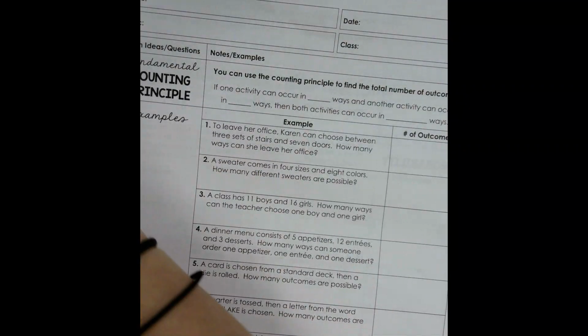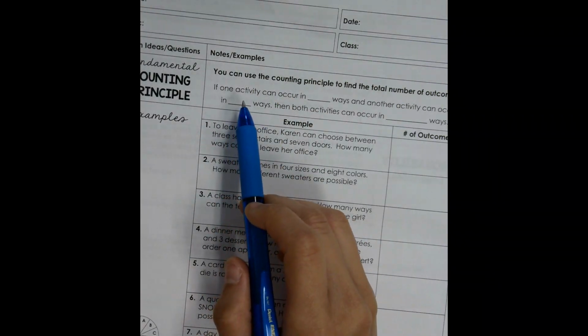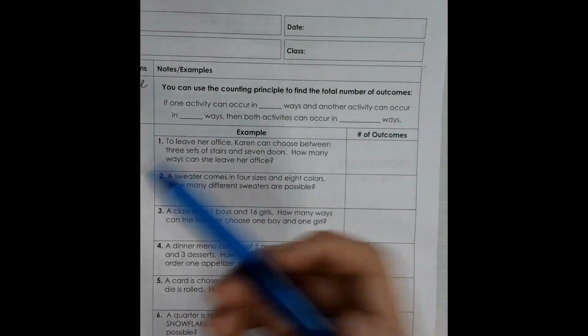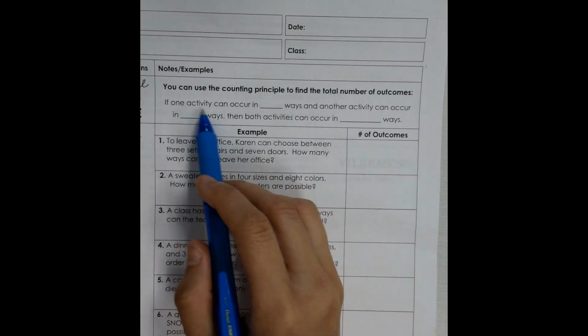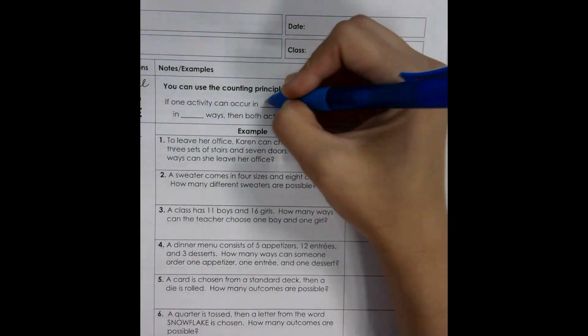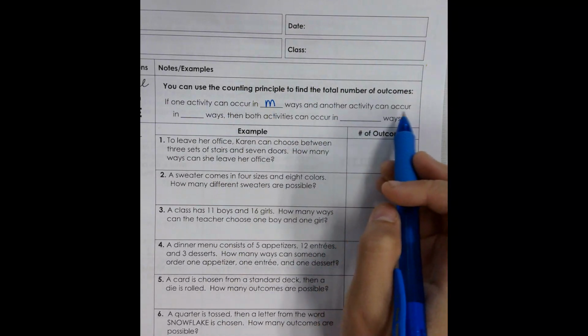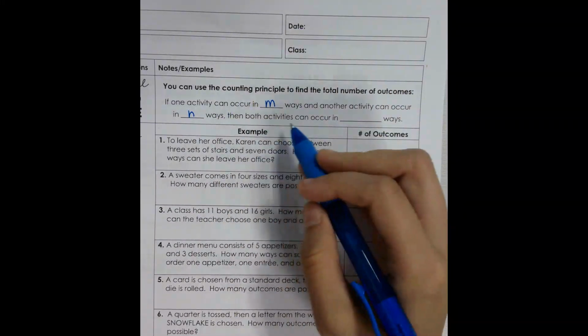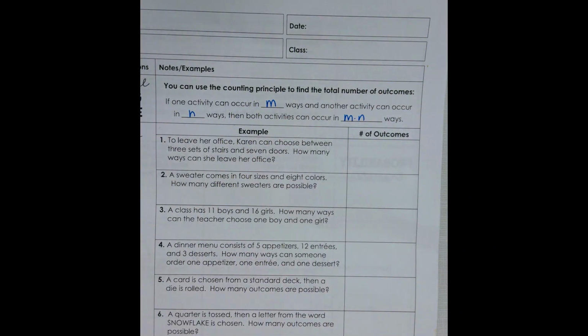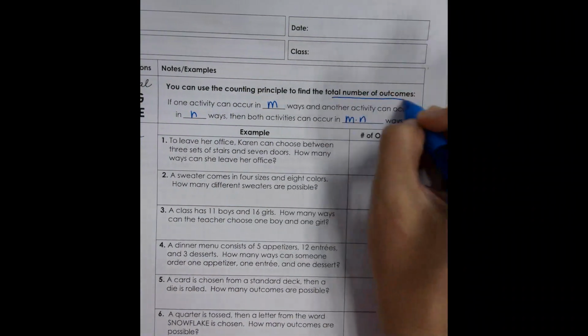Okay, so now we're going to do a little bit of traditional notes. So fundamental counting principle. You can use the counting principle to find the total number of outcomes. So we did this before, but now we're having the definition. So if one activity can occur in m ways and another activity can occur in n ways, then both activities can occur in m times n ways. So right, we did that before, where we are multiplying to find the total possibilities. So total number of outcomes.